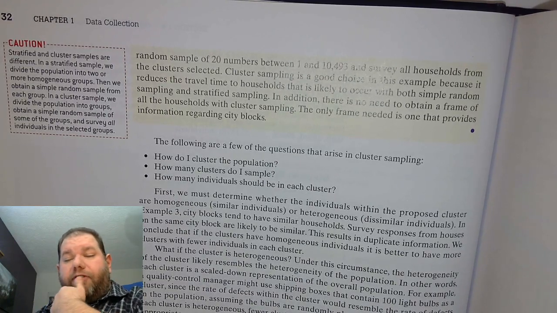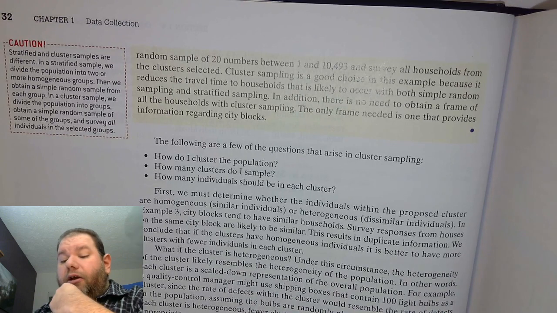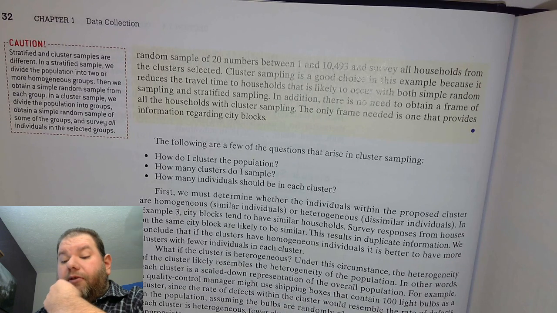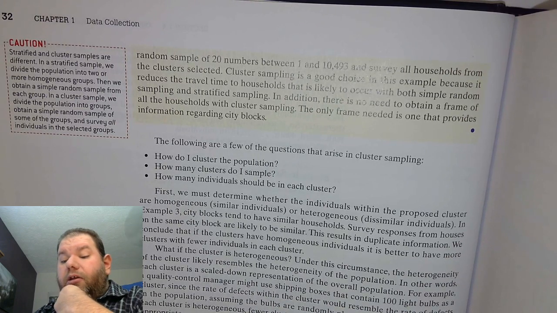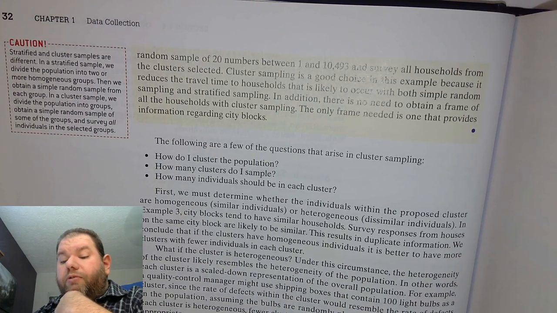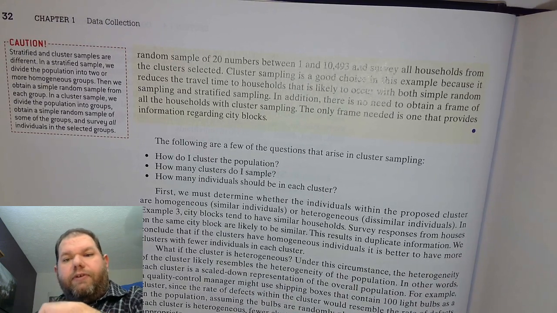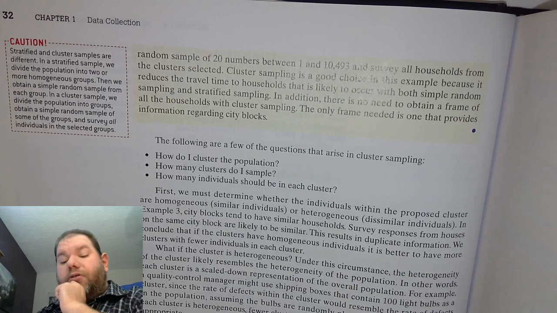Probably public transportation. Anyway, in addition, there's no need to obtain a frame of all the households with cluster sampling. We just don't have to. It really eliminates a lot of the concerns in this scenario.